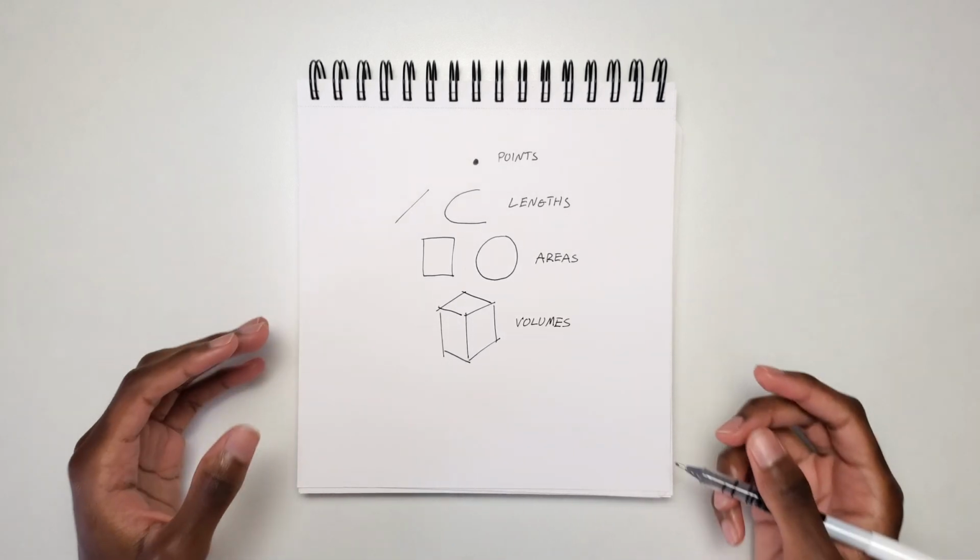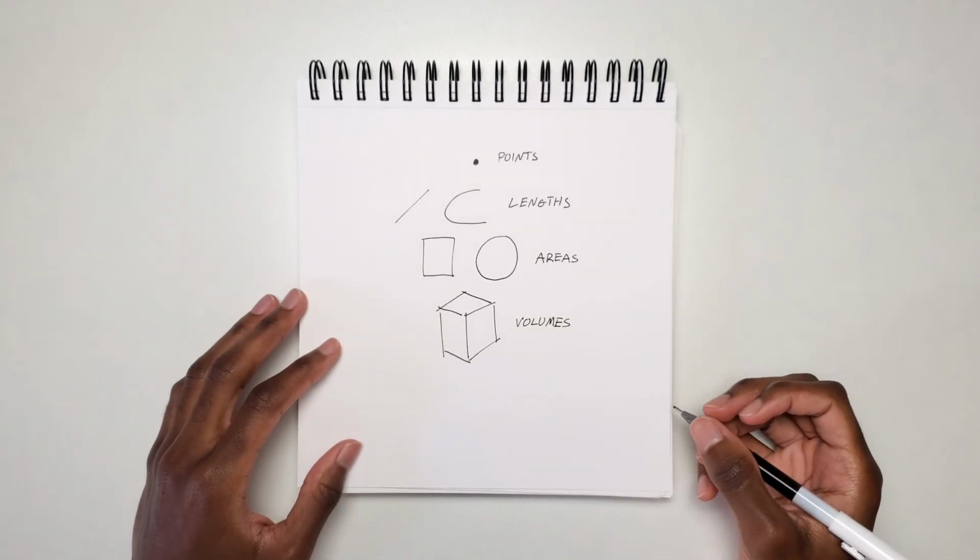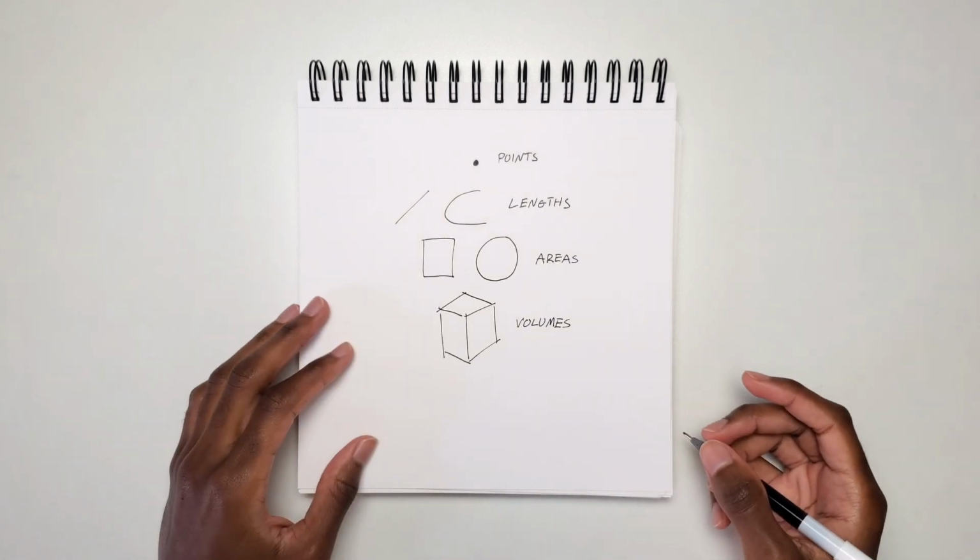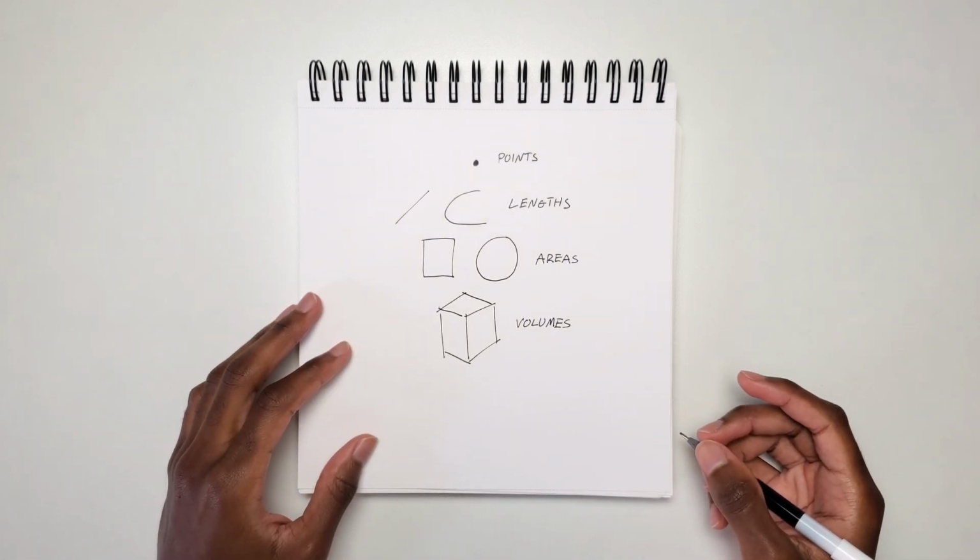In this video, I'm going to break down how you can incorporate each type of shape in your drawings to optimize the creative process. Let's get started.